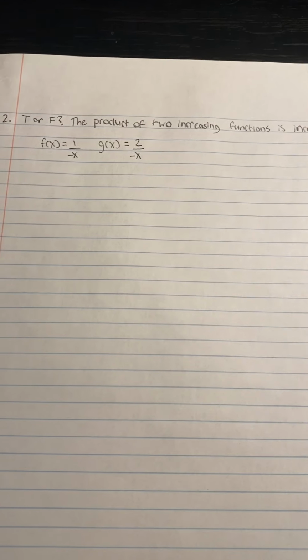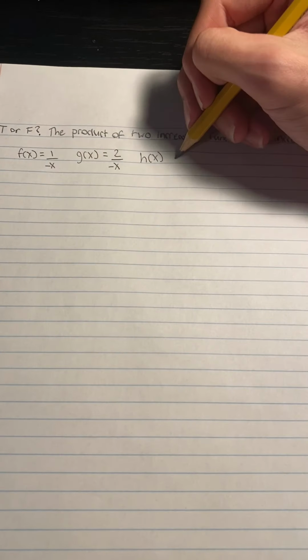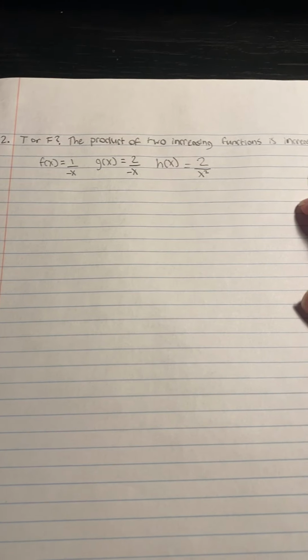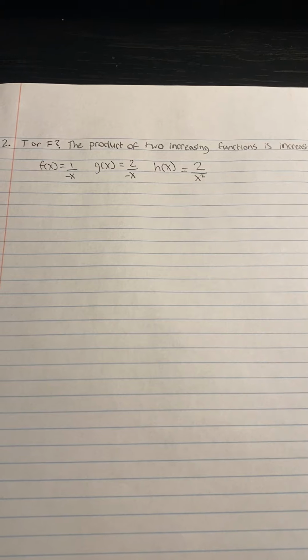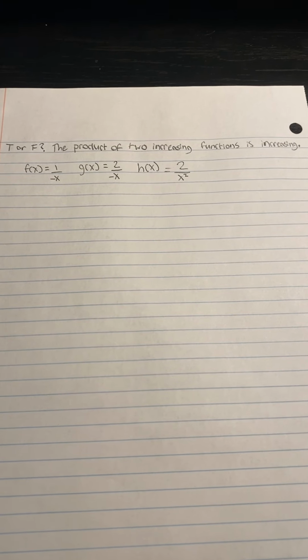So we can just write some functions here. I'll call them f of x and g of x. And those will be our functions, and we can call h of x the product of these two, and that will be 2 over x cubed. Now from here we're going to want to make some more sign charts, and to do that we're going to need to take the derivative of all of these.